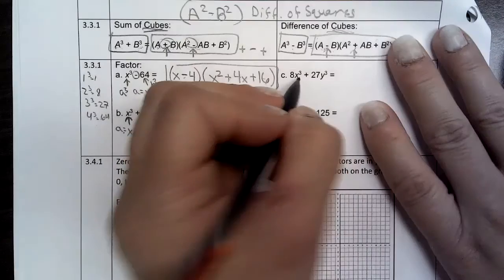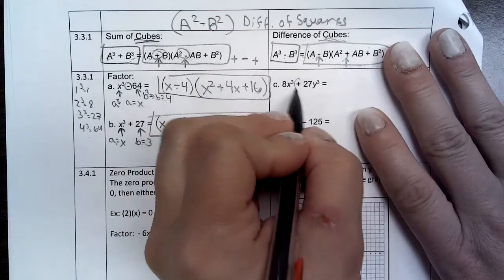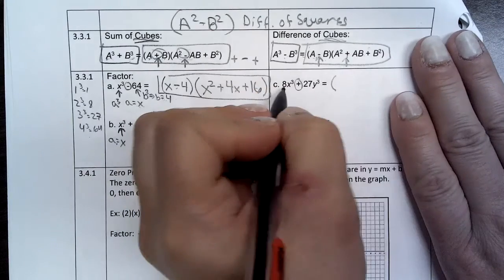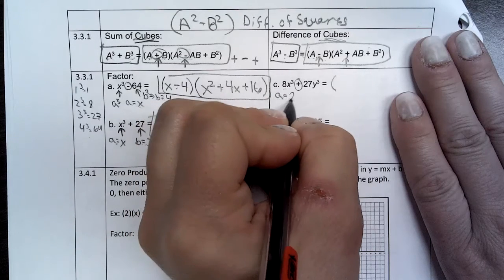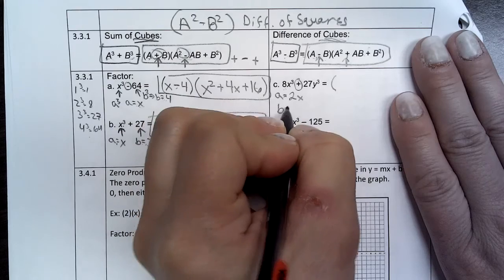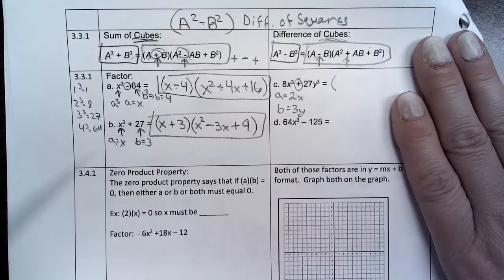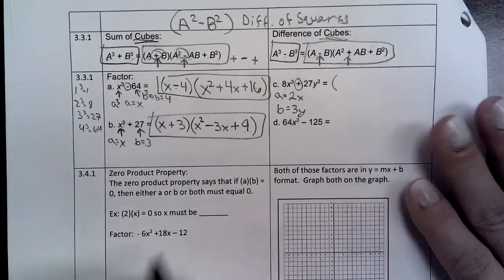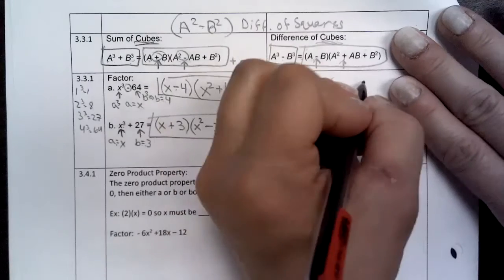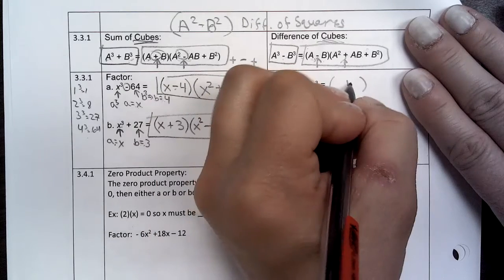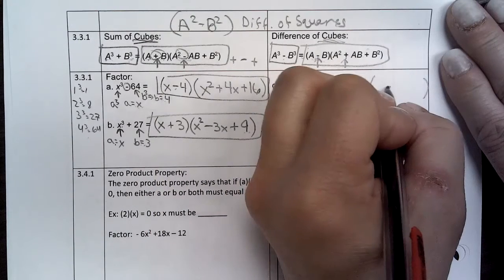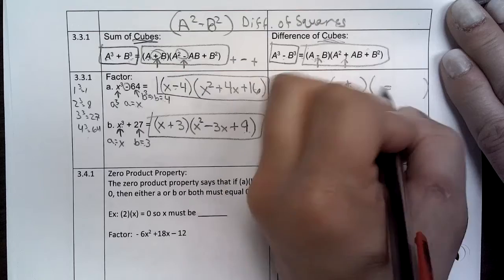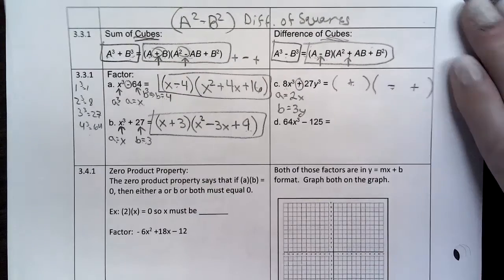Okay, so the next one, same exact thing. So it's a plus sign. Okay, and I know that these are all perfect cubes. So my a is going to be 2x. My b is going to be 3y. So now I'm going to go ahead and just write it out. So I'm going to start by writing my plus. This is a plus. This one's a plus. Next two signs, these are always opposite, and my last sign is always positive.